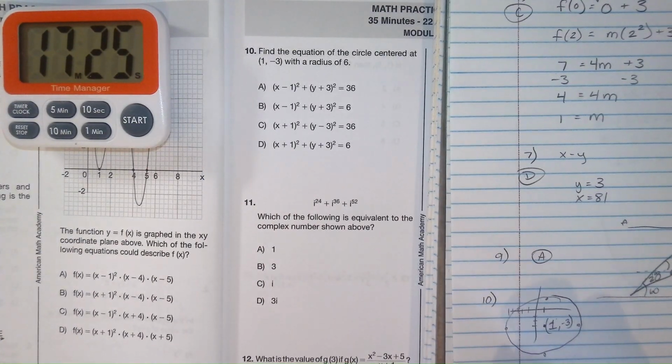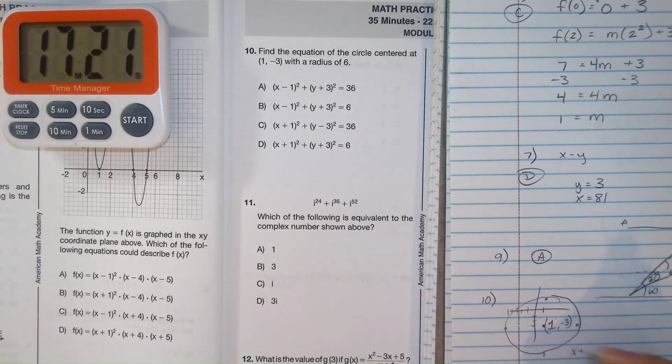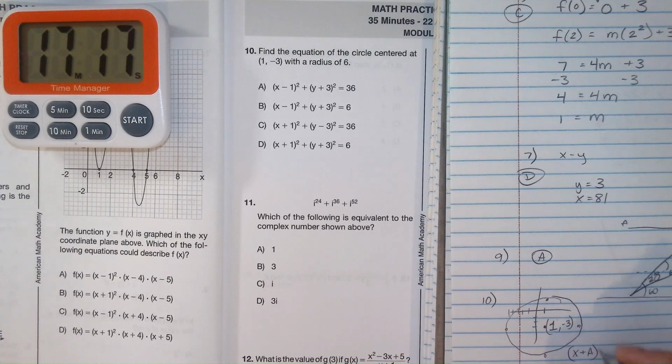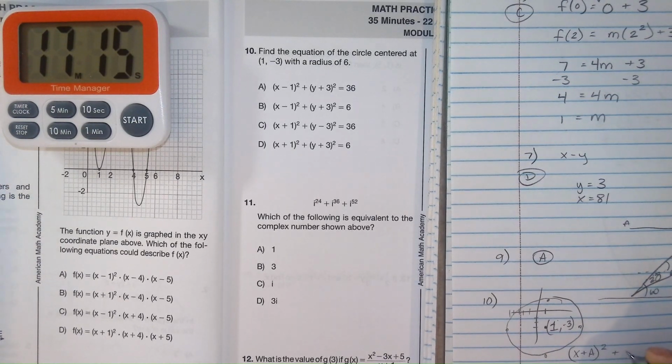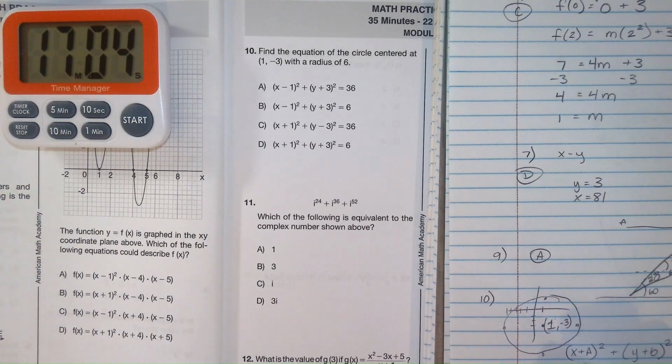Okay, so what's the equation of a circle look like? It's, you know, x plus a squared plus y plus b squared equals the radius squared. Well, I always remember it's backwards from what this is. Your x is going to be negative.